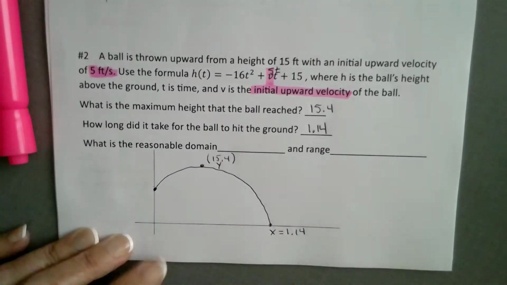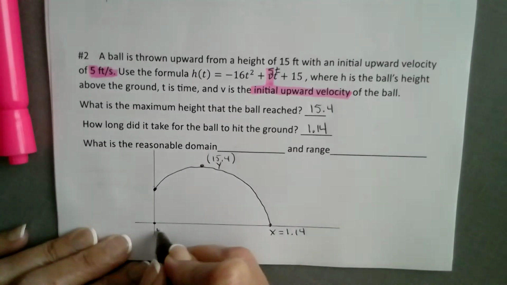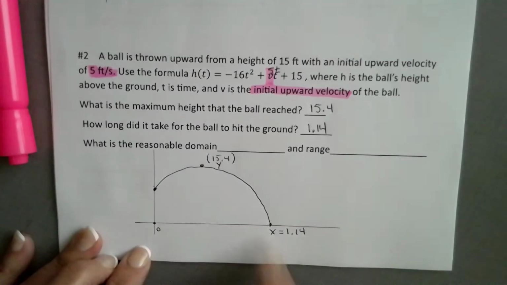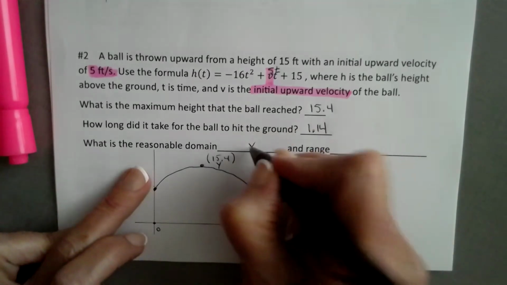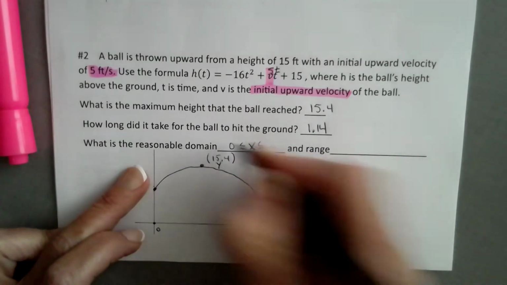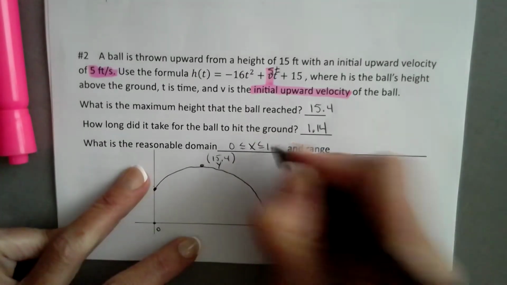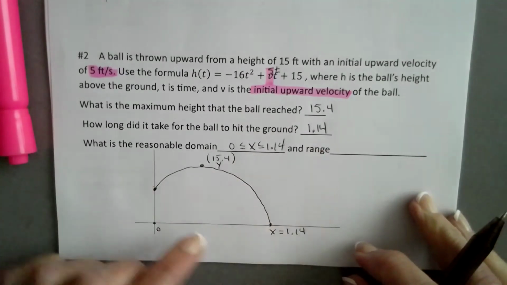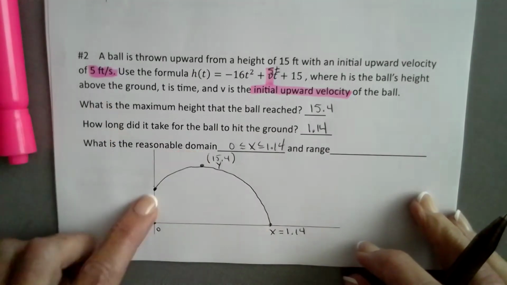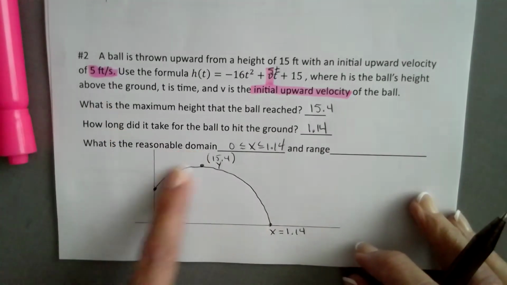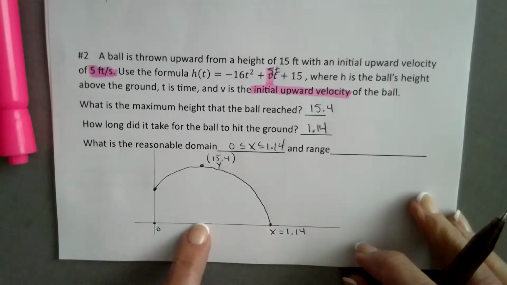So now we're ready. Remember, time would start at 0 and it goes to 1.14 seconds. So this is your domain. So my domain needs an X, and it's in between time 0 and time 1.14 seconds. So that would be your domain. Your range, remember this is your Y. And I know that this bothers y'all, but keep in mind that the ball does come down and hit the ground.